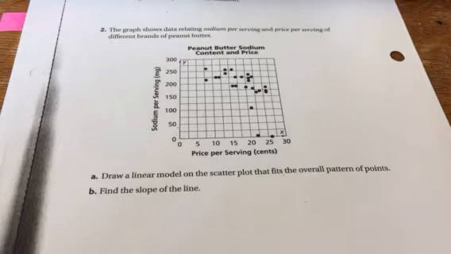Hi guys, the purpose of this video is to show you how to draw a linear model on a scatter plot that fits the overall pattern of the data, and also how to then find the slope of that line, or actually really how to find the equation of that line.